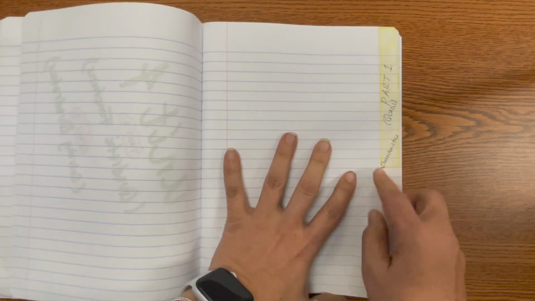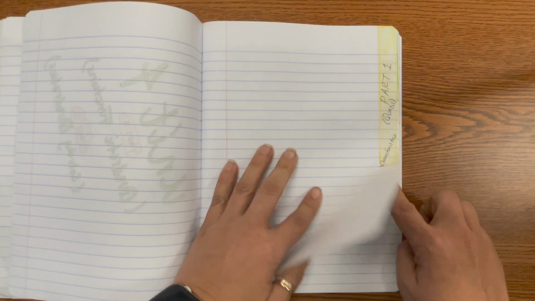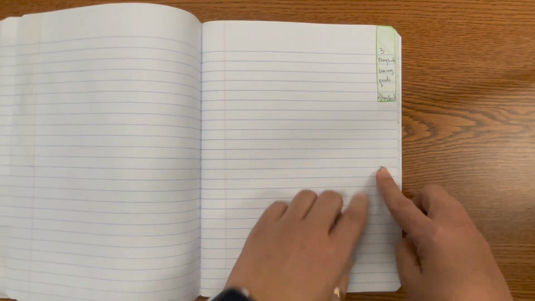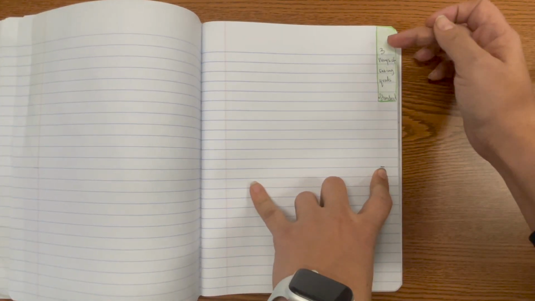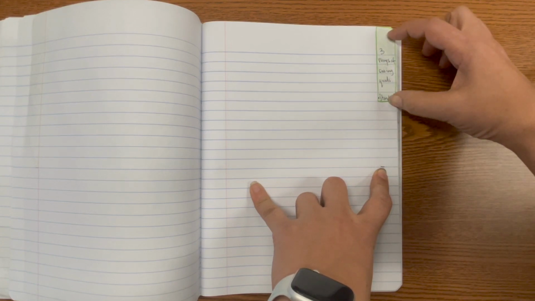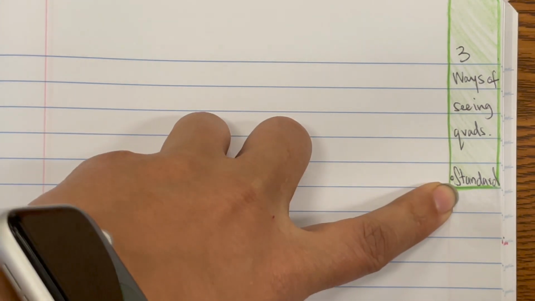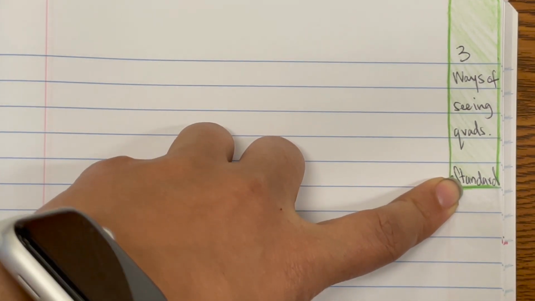All right, so we're still on the first part, quads. This is halfway. You're just going to mark halfway each time because we're not going to go past that. Then you're going to count the first 1, 2, 3, 4, 5, 6 lines. Go ahead and make your first tab. And that tab is going to be called 3 ways of seeing quads. First one is going to be standard. Okay, so go ahead and pause the video, do that.